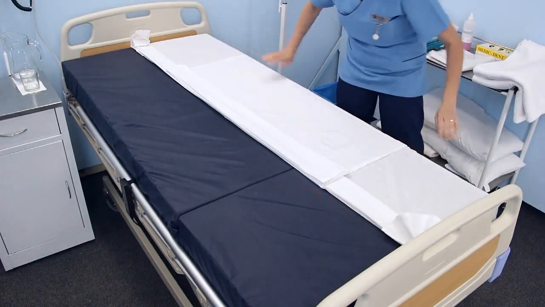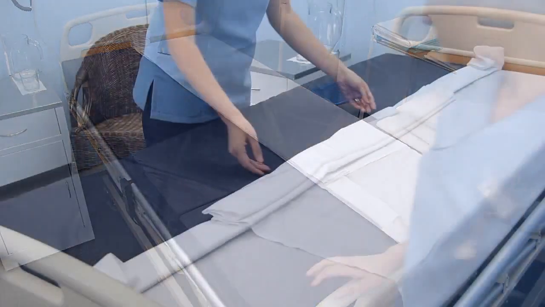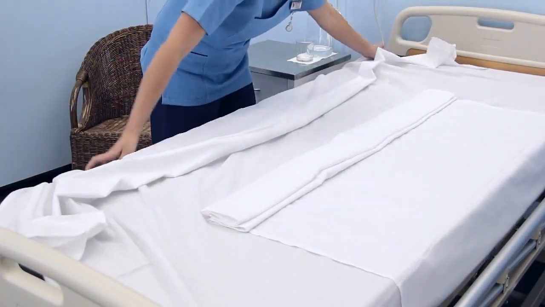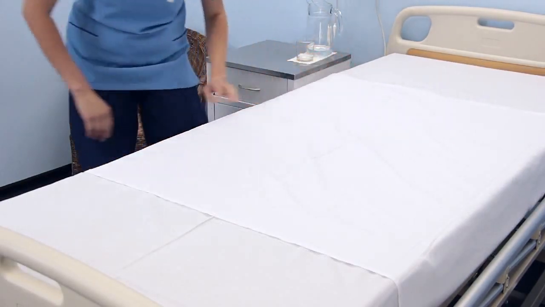Continue to the other side of the bed. Open the fan-folded linen and straighten them. Follow the previous steps for folding and tucking the bottom sheet and drawer sheet.